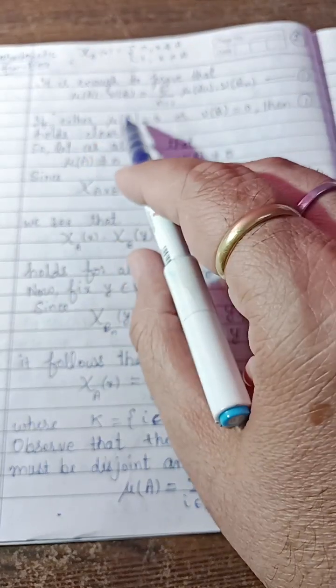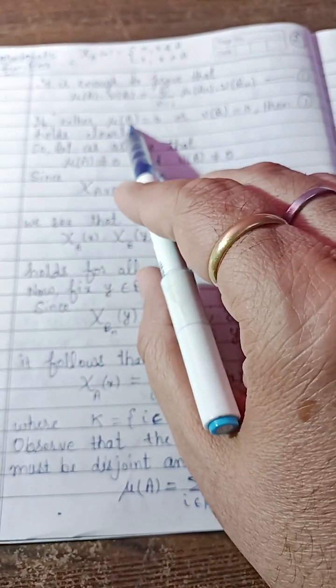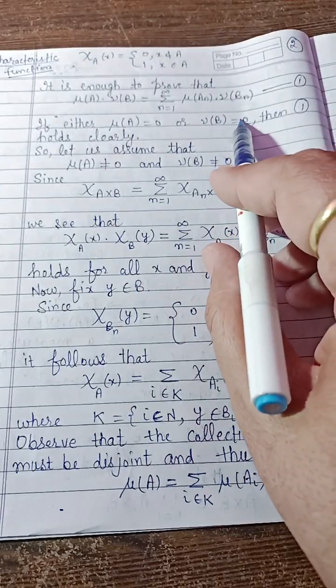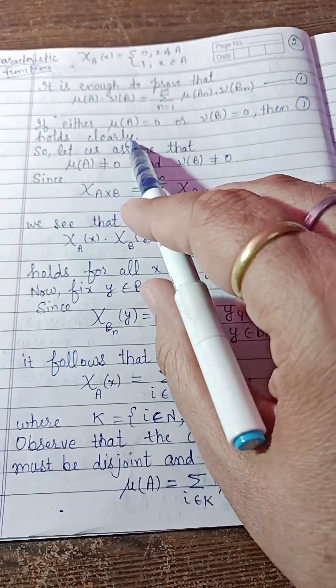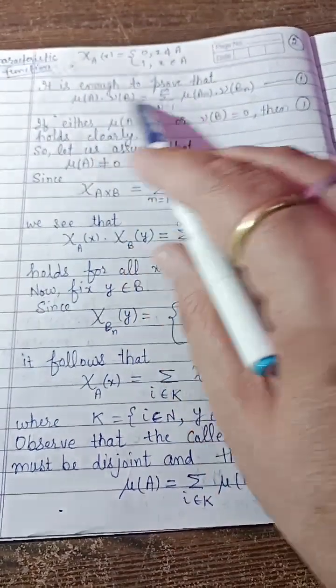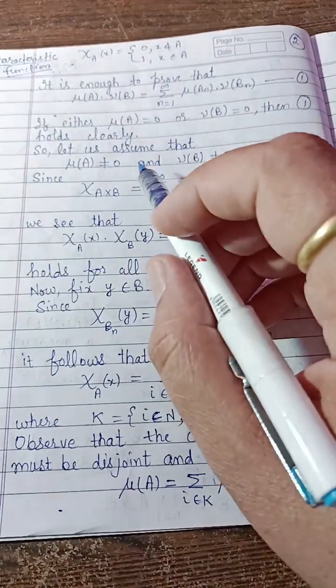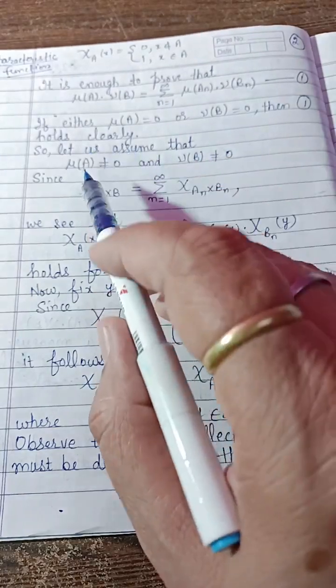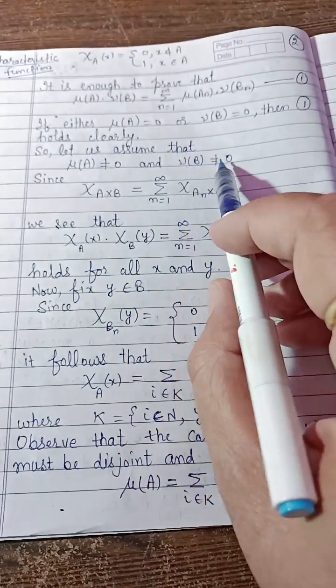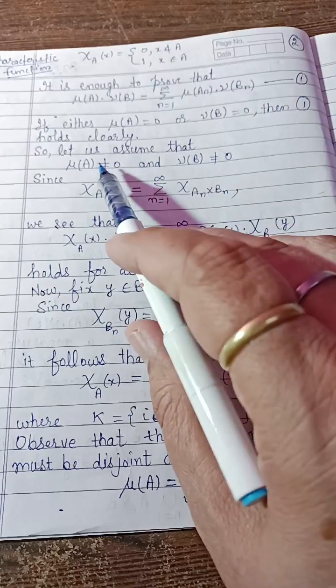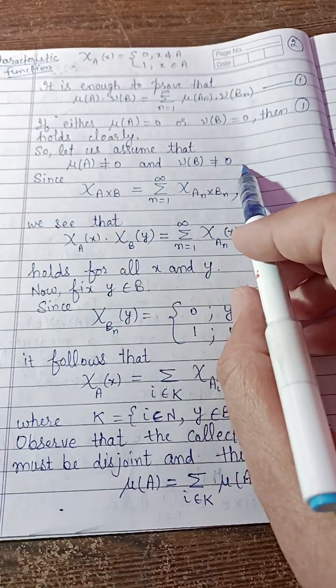So we are starting from here. If either mu of A equal to 0 or nu of B equal to 0, then this holds clearly, because in that case both sides will turn into 0. So let us assume that mu A is non-zero and nu B is also non-zero.